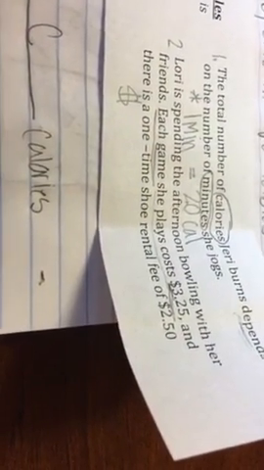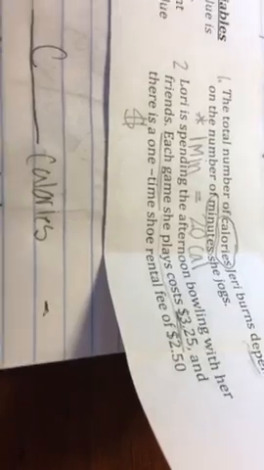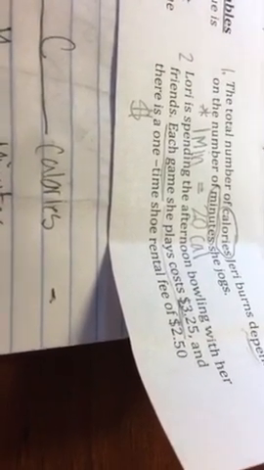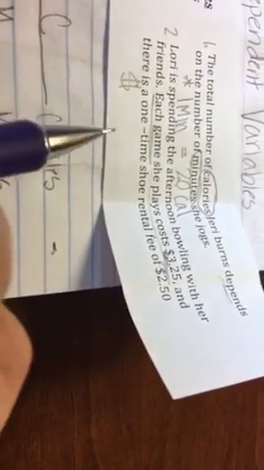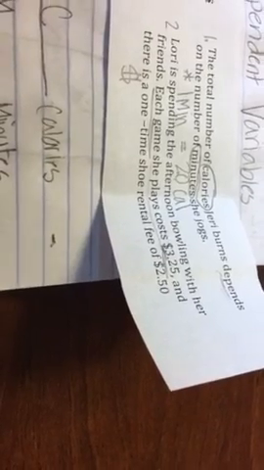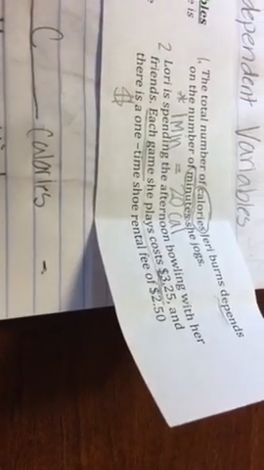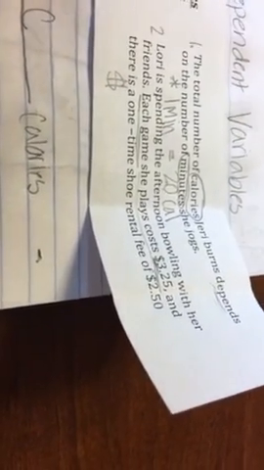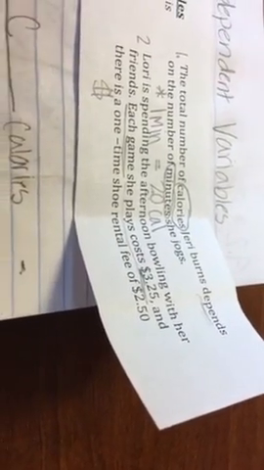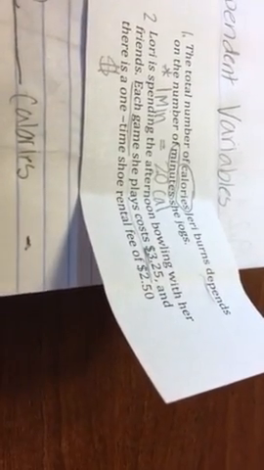Okay, and then my dependent variable, what is my end result here? What depends on how many games she plays? Well, it's going to be the total cost. You have to be able to look at it and say, what are we working with here? Here we're working in money, and if we're working in money, I can't promise it's always the case, but generally it's going to be the total cost.